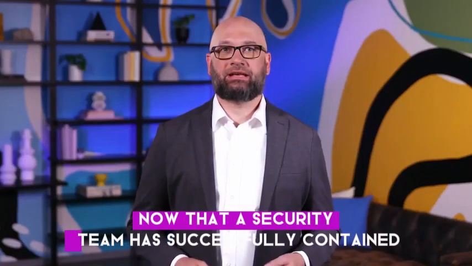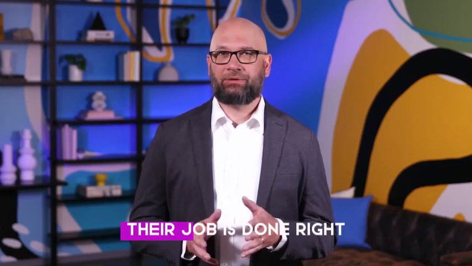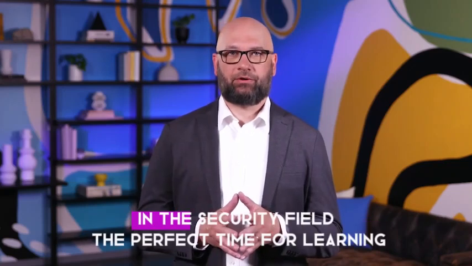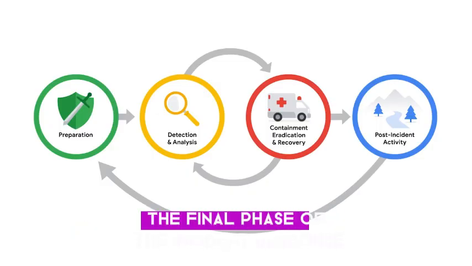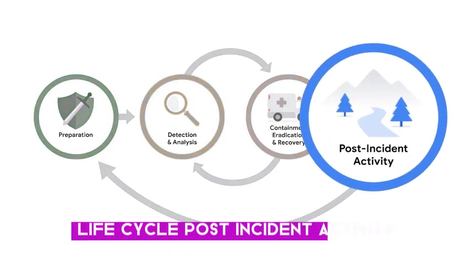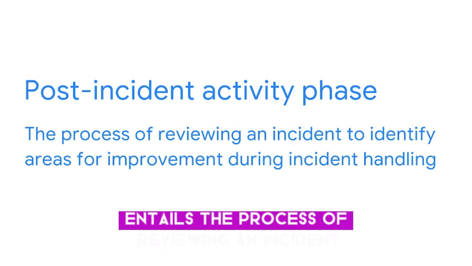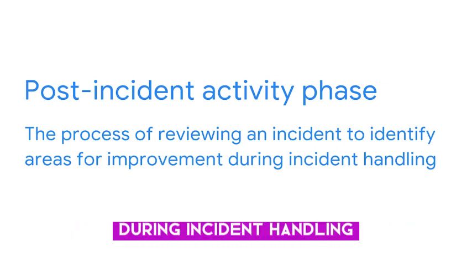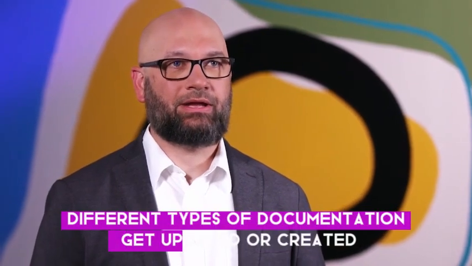Now that a security team has successfully contained, eradicated, and recovered from an incident, their job is done, right? Not quite. Whether it's a new technology or a new vulnerability, there's always more to learn in the security field. The perfect time for learning and improvement happens during the final phase of the incident response lifecycle, post-incident activity. The post-incident activity phase entails the process of reviewing an incident to identify areas for improvement during incident handling. During this phase of the lifecycle, different types of documentation get updated or created.